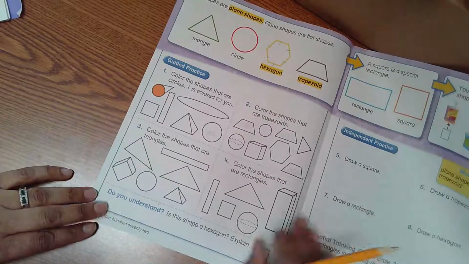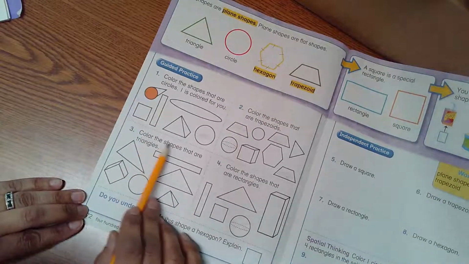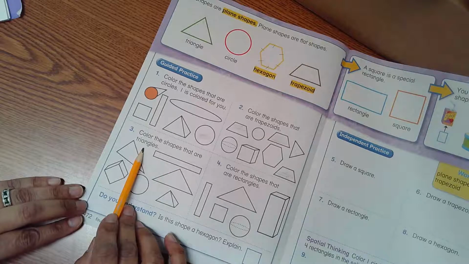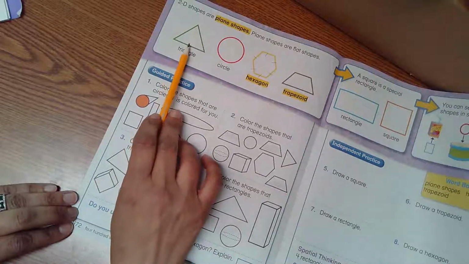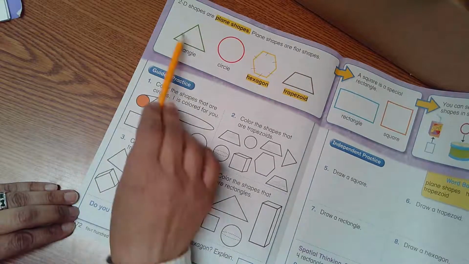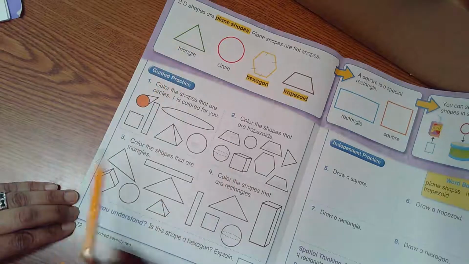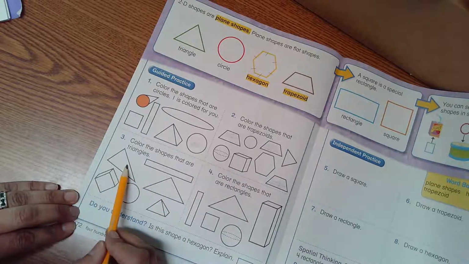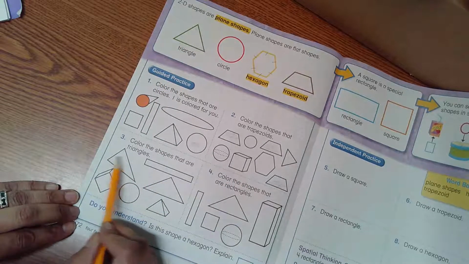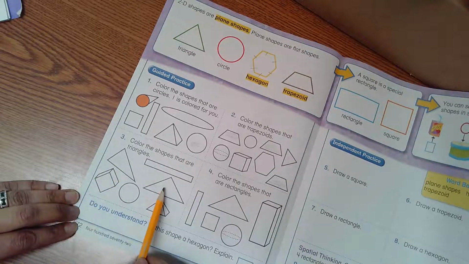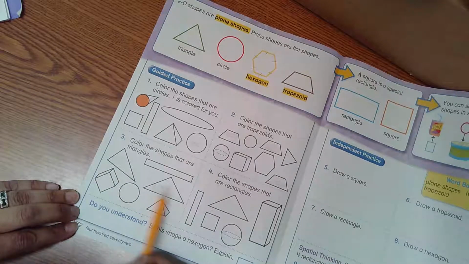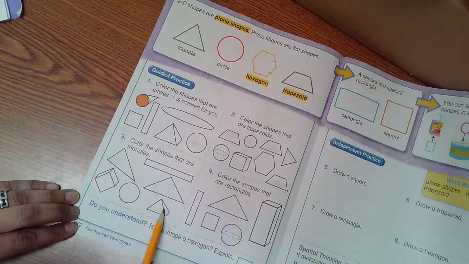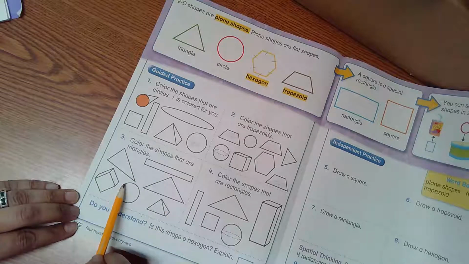Okay, let's go for number 3. Color the shapes that are triangles. I know my triangles. 3 sides. So we color all the triangles. This is one. You're gonna color this. This is a triangle? Yes, it is. Do you see triangles here? Yes, I see one and I see one. So we have 4 triangles in box number 3.